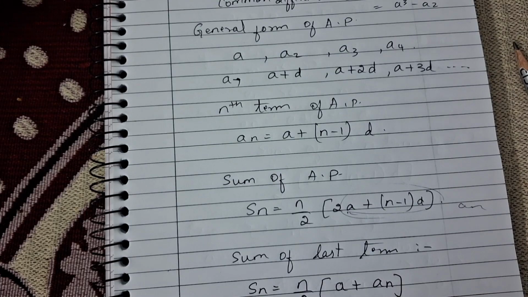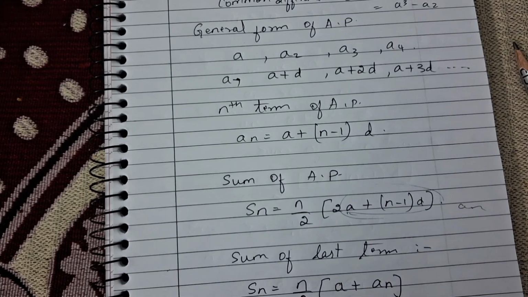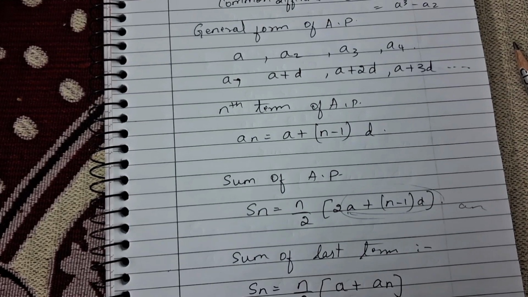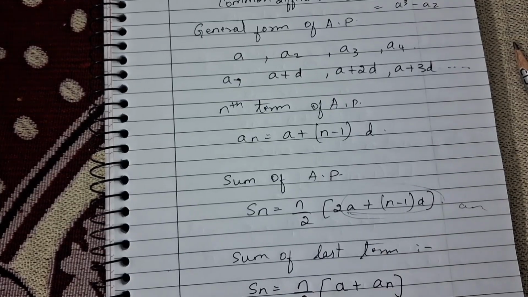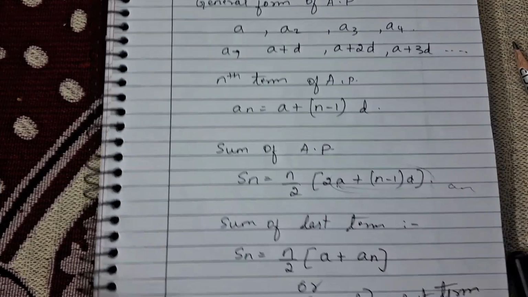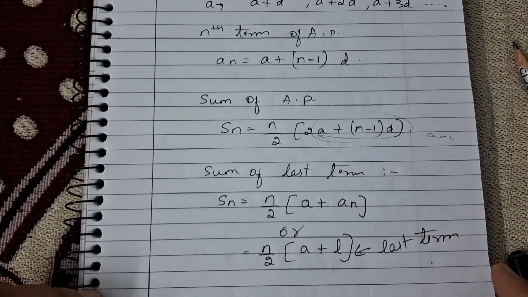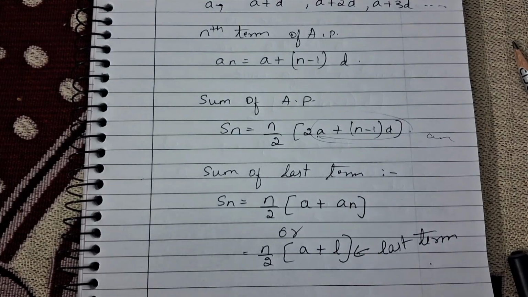Or n by 2 of a plus l, where l is the last term. If they mention the last term, use this one. Now you have understood the formulas.